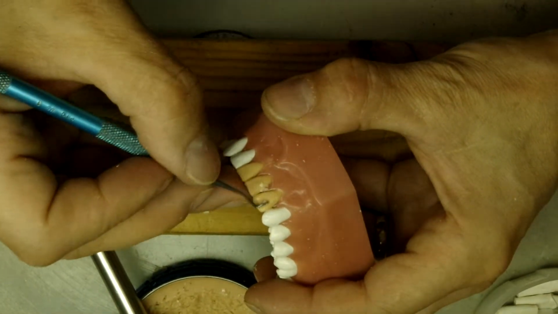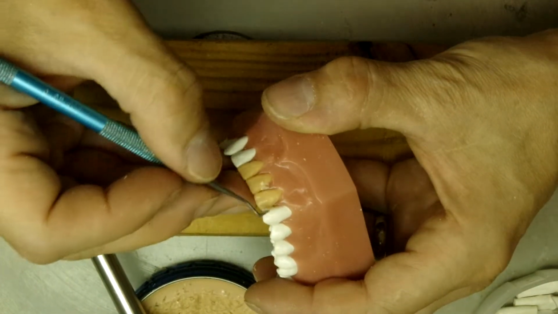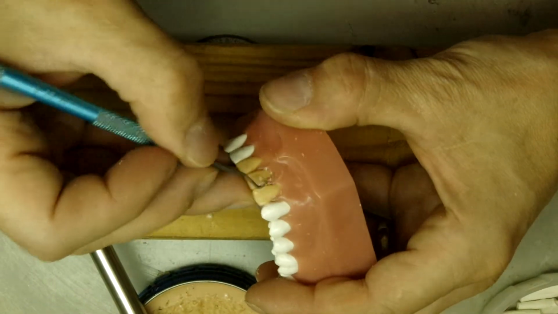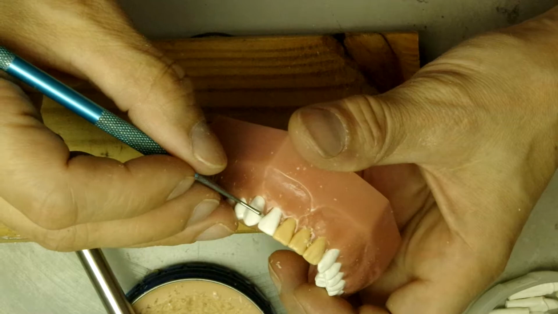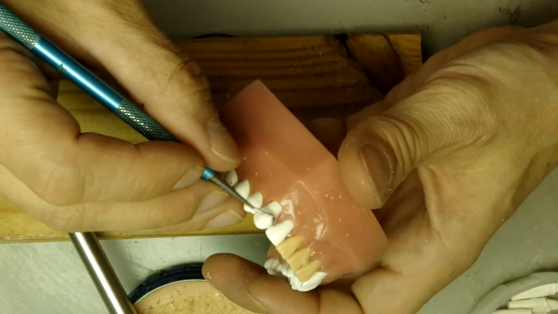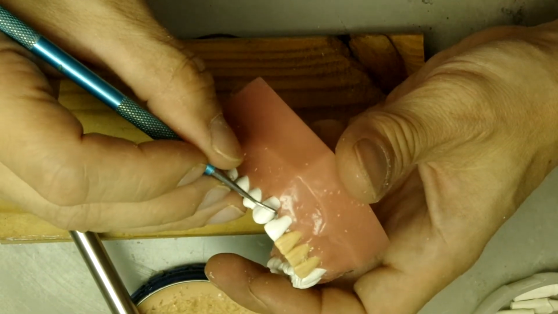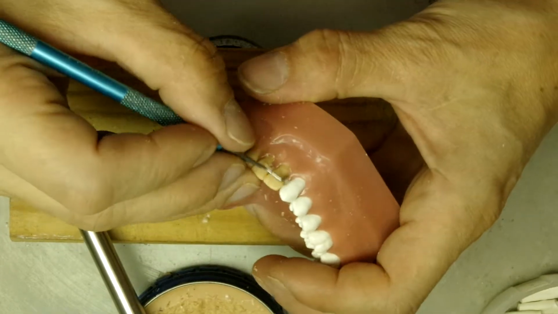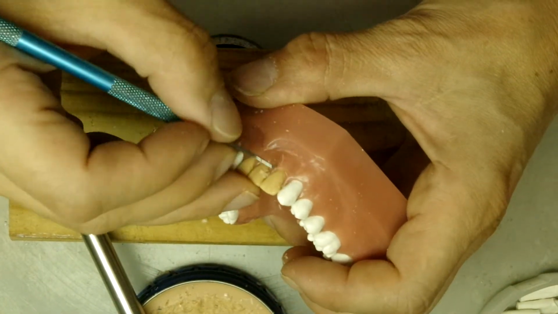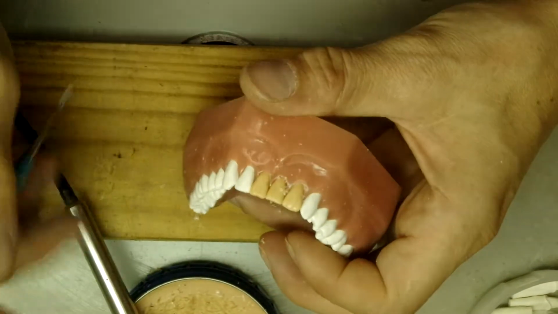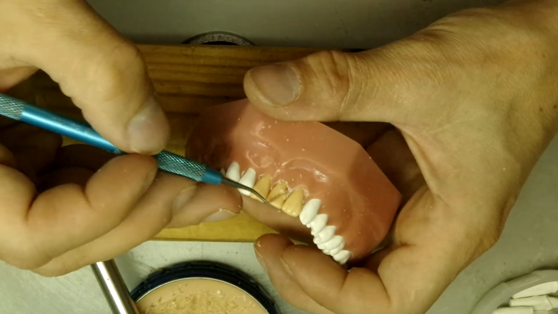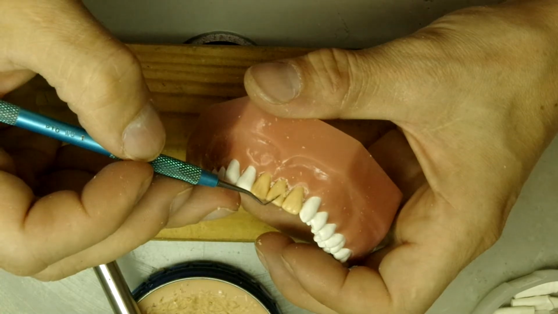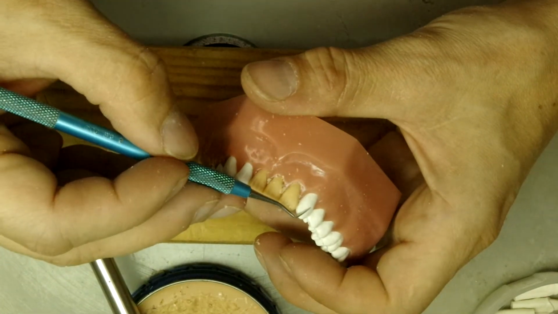So we don't flatten this whole thing down completely. I don't like to make them quite this round because this is kind of missing a line angle in the distal. So I'll just make it a little bit rounder. Just so when it gets to the canine, there's a nice transition from the central to the lateral to the canine.